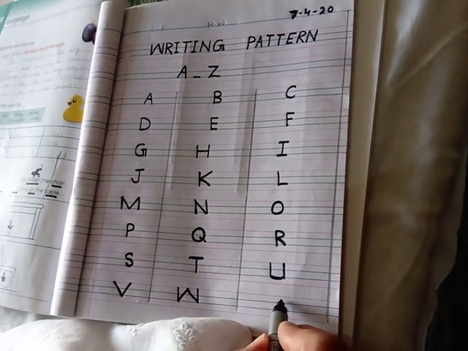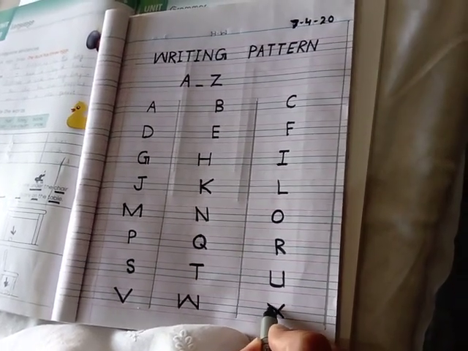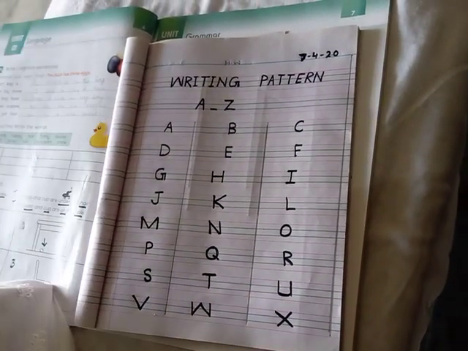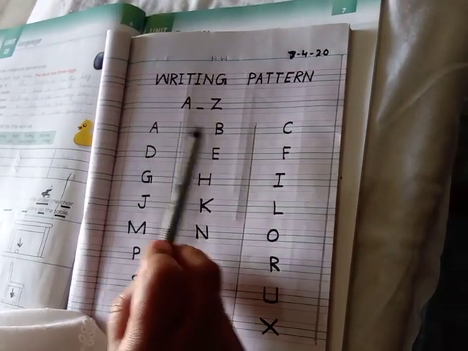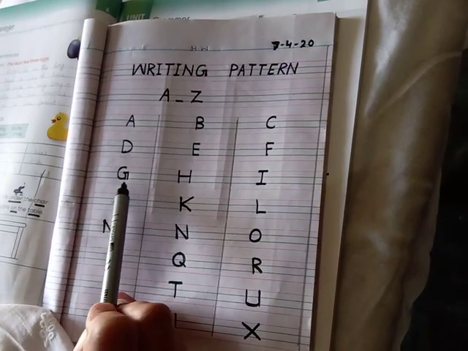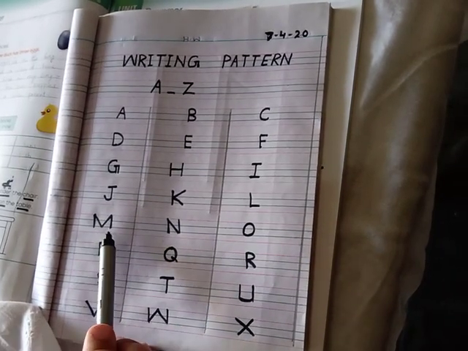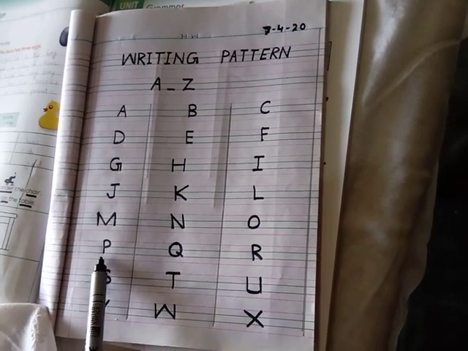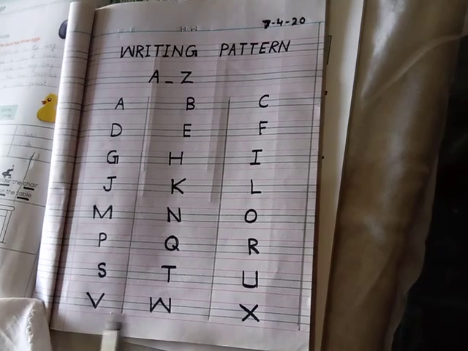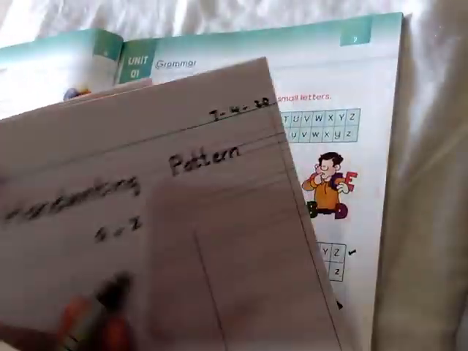Now X. X is like a cross. You can make a cross, okay, like this. This is in upper three lines. This is X. Okay. Look at these alphabets. A, B, C, D, E, F, G, H, I, J, K, L, M, N, O, P, Q, R, S, T, U, V, W, X. Now I'm writing Y and Z on this page, okay?